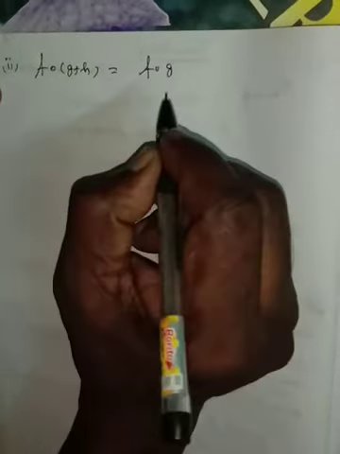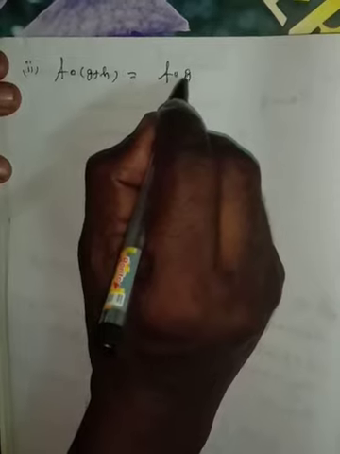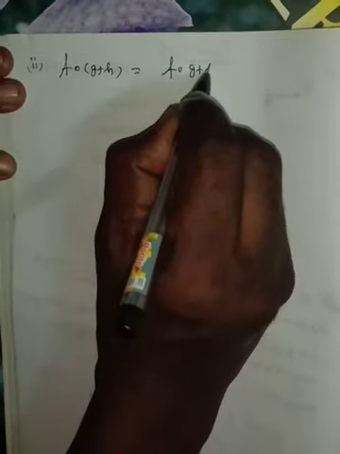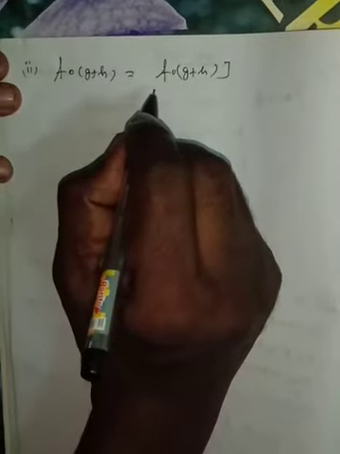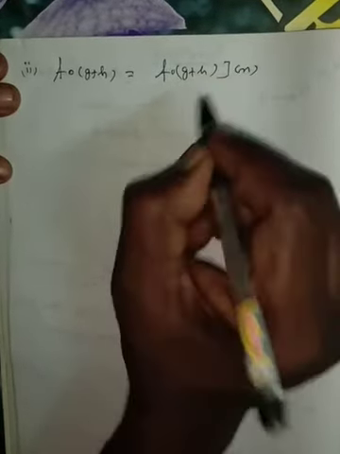Now f of (g plus h) is equal to f of (g plus h), operating on x.